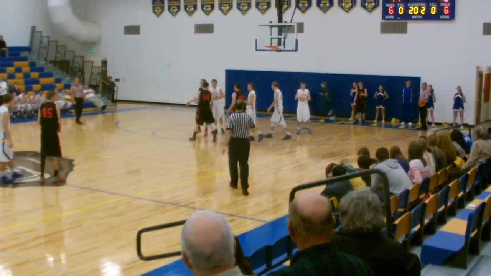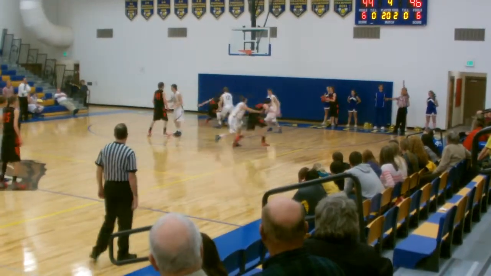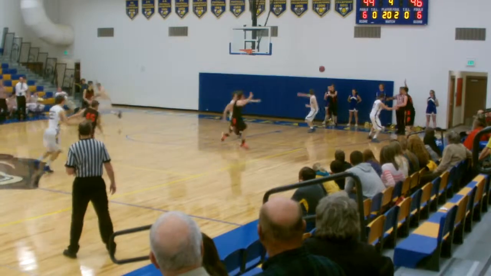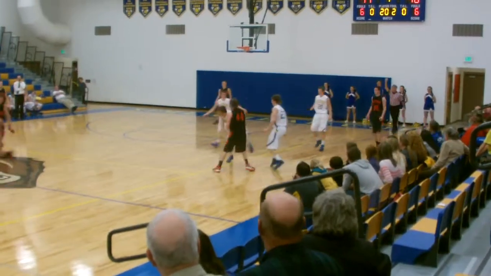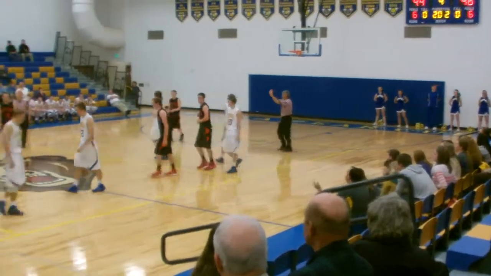Before the clock even starts, a really smart move. Very strategic foul by White. Now this next shot, Black will be in a 1-and-1. Next foul, there's the foul. Black shoots a 1-and-1 now.